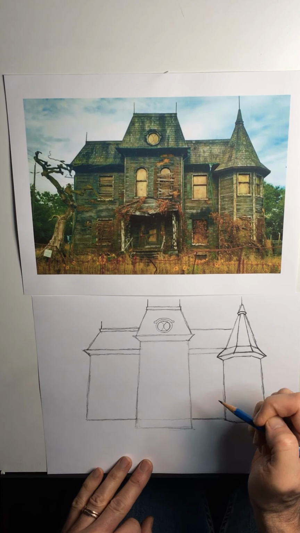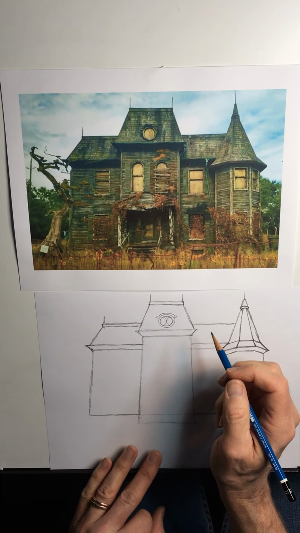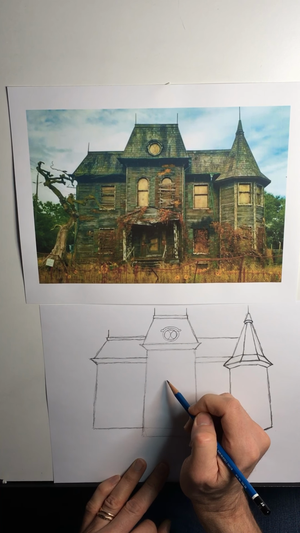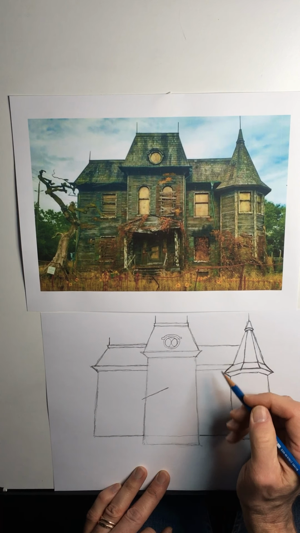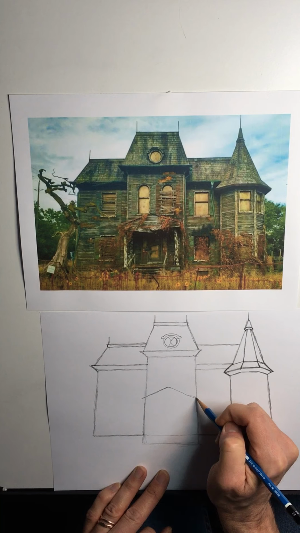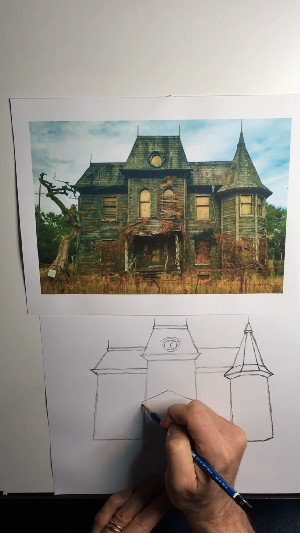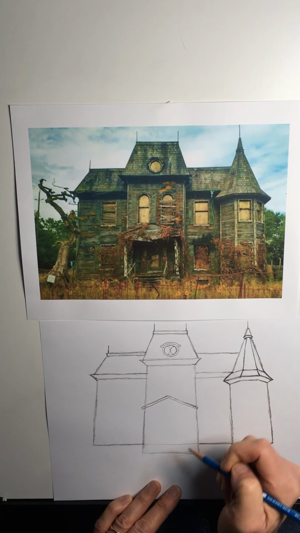Okay. I know time is ticking here and we've still got a lot more shapes to put in, but here we go. Let's start with this. Let's come down here, and what we're going to do is right about here, we're going to draw a diagonal line coming down and another one on the other side coming down like this. We're going to do the same thing underneath.